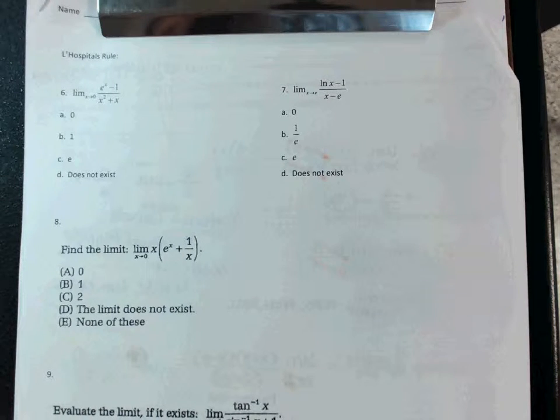And if you haven't taken your mock exam, there was a question on the FRQ that we're going to look at that involved that.